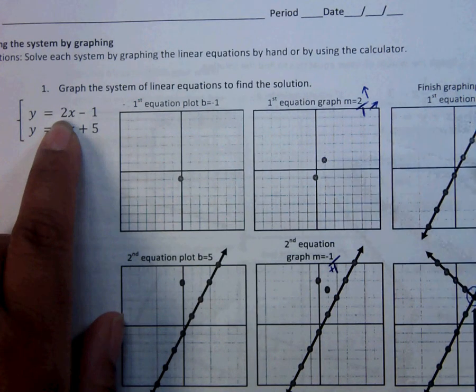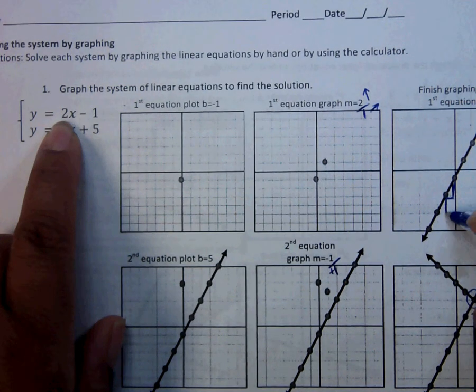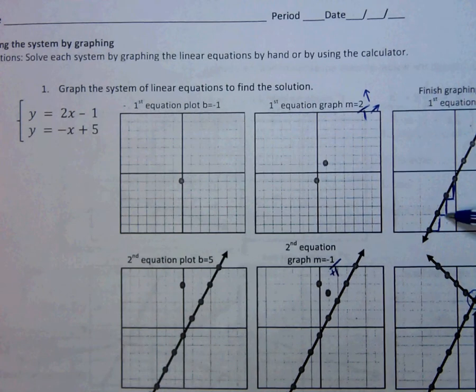Continue that pattern so that you can graph the points going up, and to graph the points below, do the opposite. Down and right. Down and left. Down and left. Down and left. You gotta do the opposite.